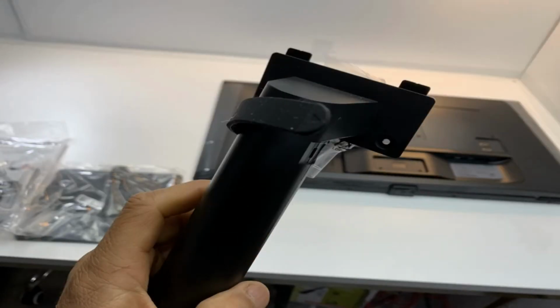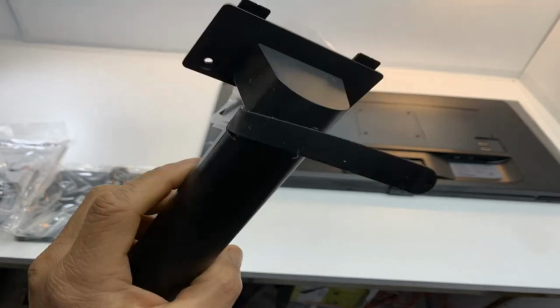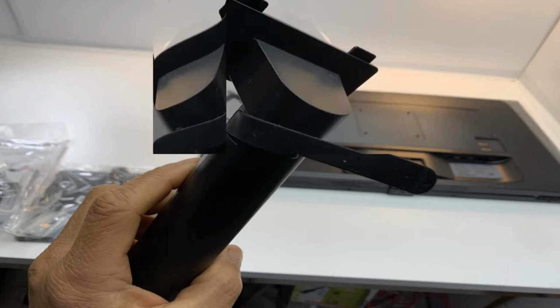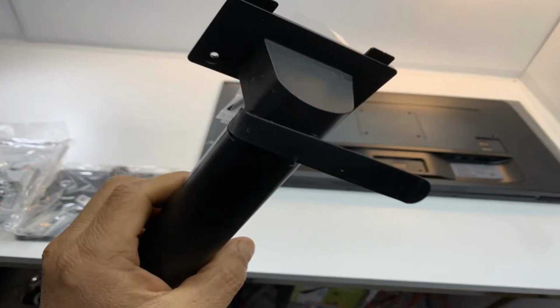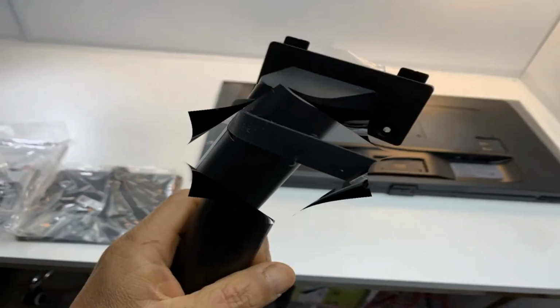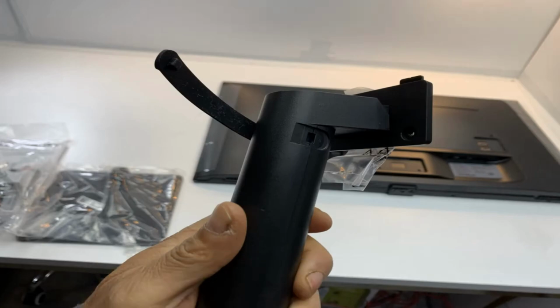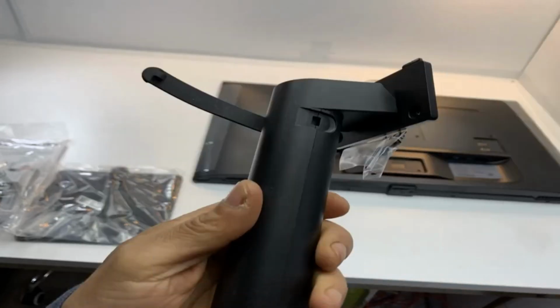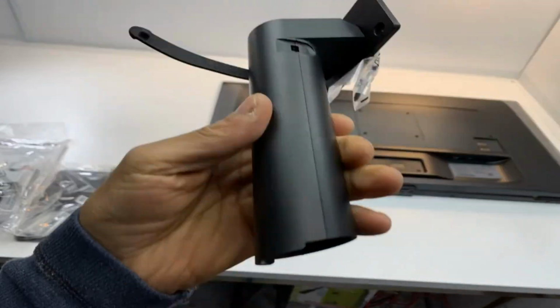Inputs, outputs. Connectivity 2x HDMI 2.0. Built-in speakers yes, 2x 5W. Power. Power consumption 60W maximum, 0.5W standby. AC input power 100 to 240 VAC, 50/60 Hz.